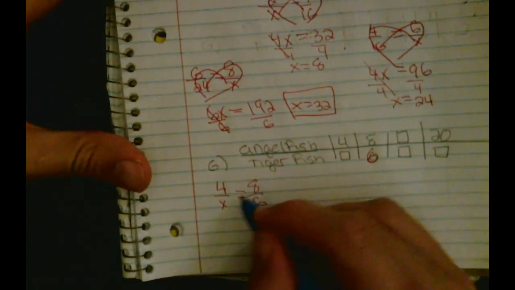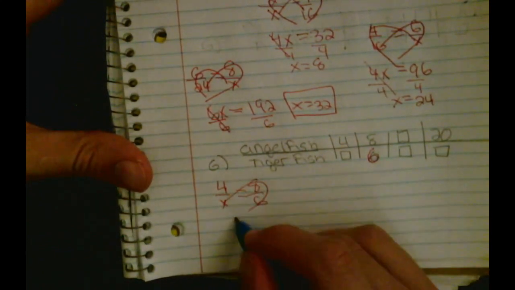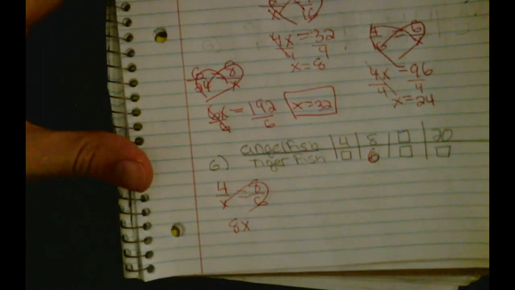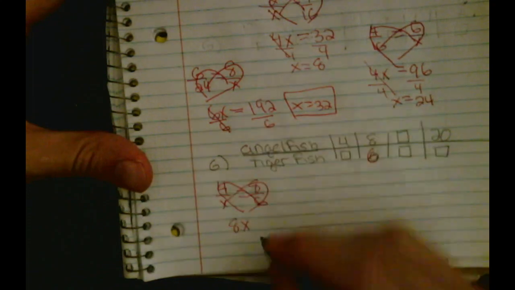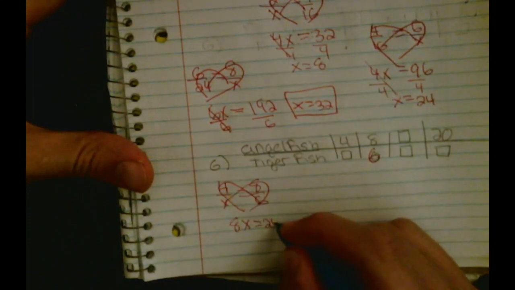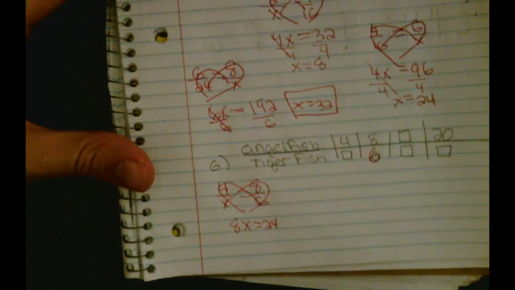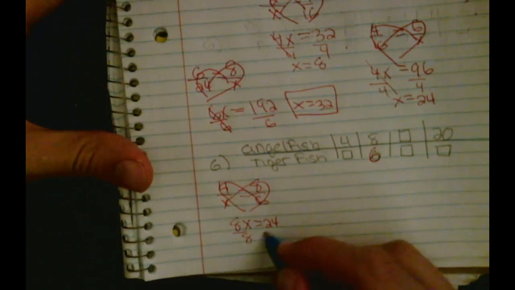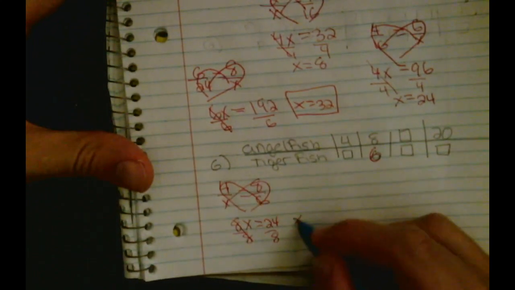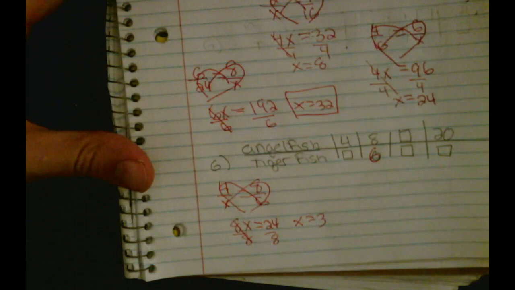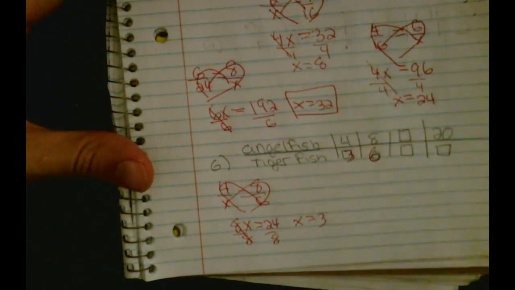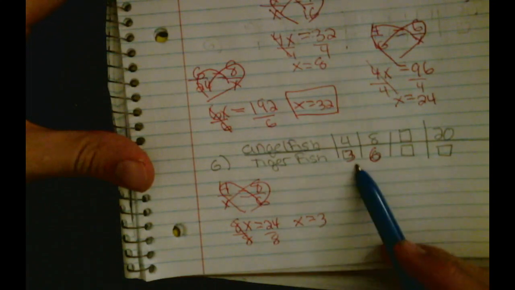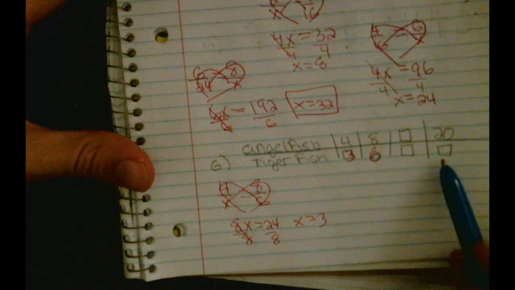Next, I'll multiply my letter times my number to get 8x. After that, I'll multiply 4 times 6 to get 24. Next, I'll divide both sides by 8 to get x is equal to 3. So in my blank here, I have a 3. So now we have one box filled in and we still have 3 more to go.